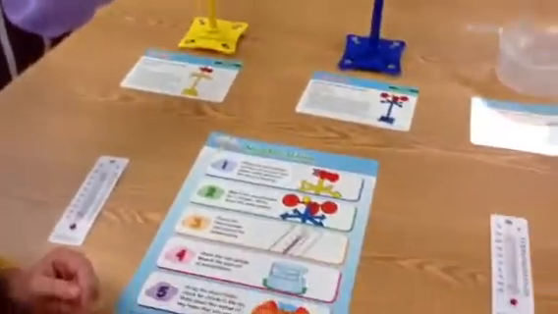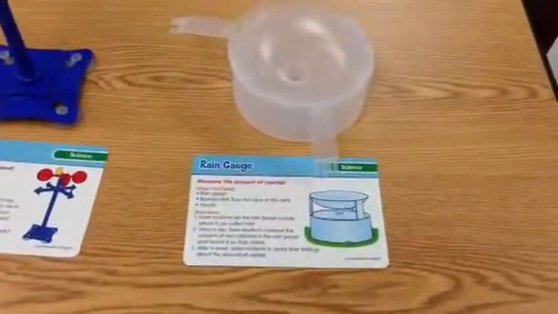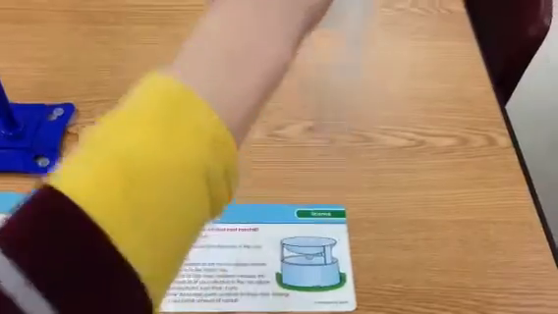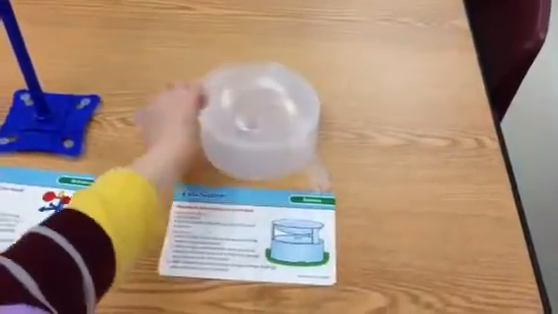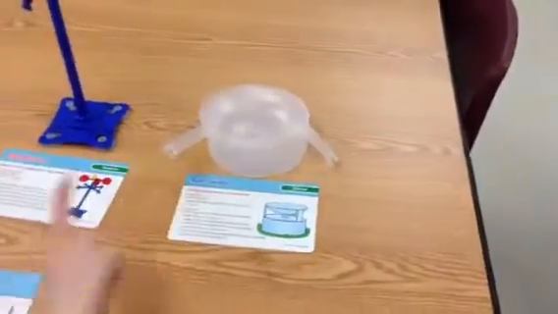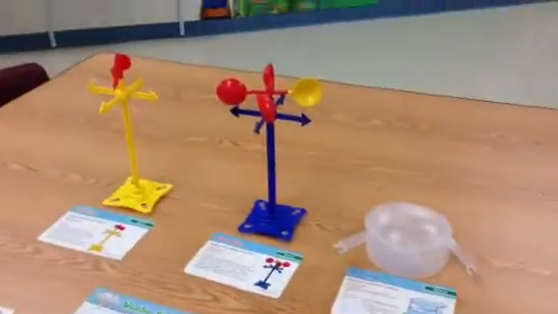And then you've got some thermometers, and there's also a rain gauge. A rain gauge measures the amount of rainfall. And so you get to observe those and learn about them. And your teacher may tell you some more about those weather instruments.